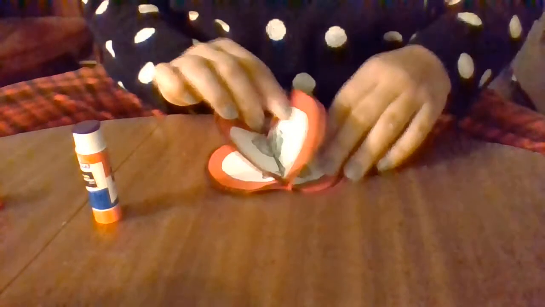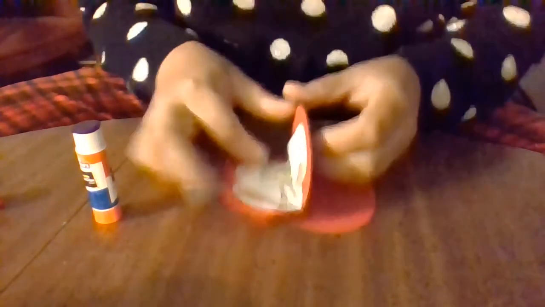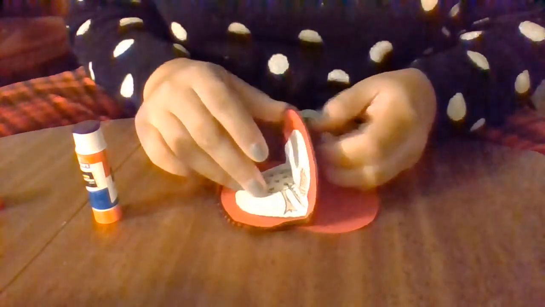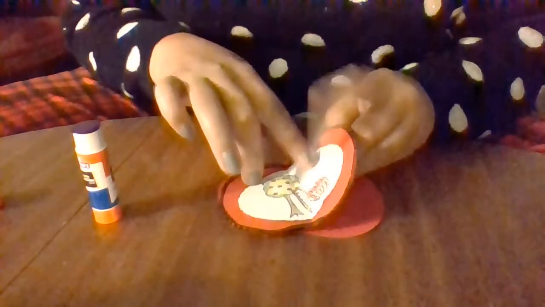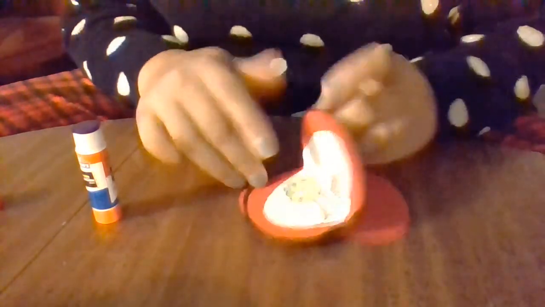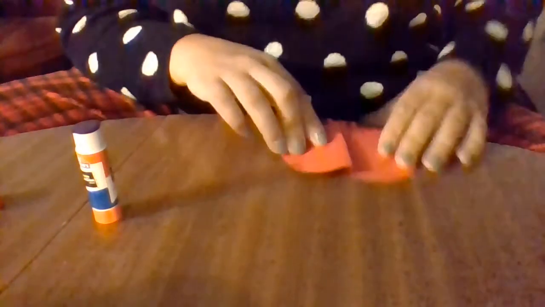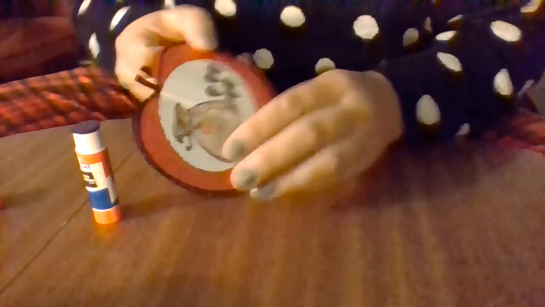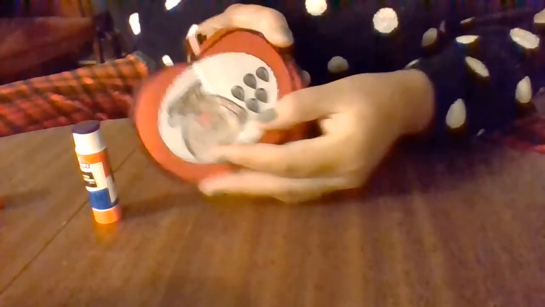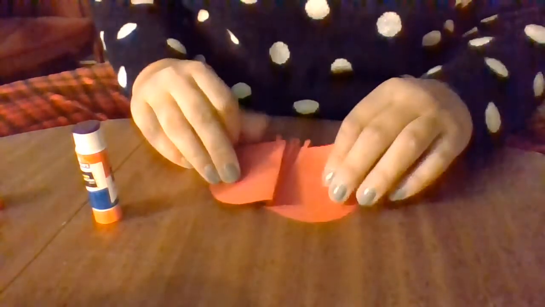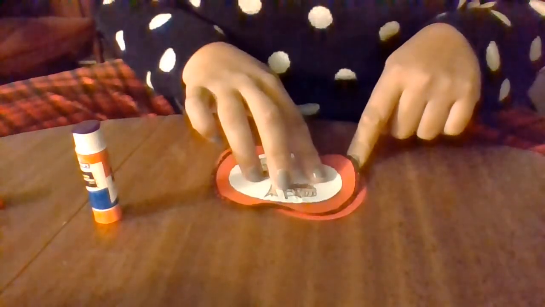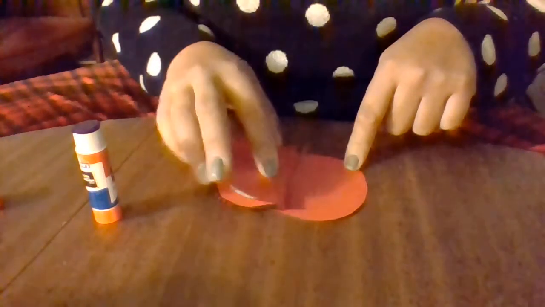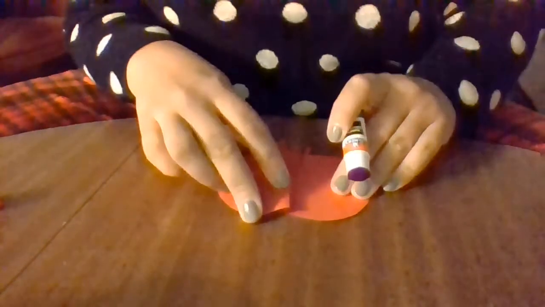Okay, so that's stuck. And now I need to glue, where's the back cover? There it is. The back cover of my apple tree with my fruit on it needs to be glued to the front cover of my seeds. So I'm going to glue this side and then touch the back cover of my apple tree to the front cover of my seeds.